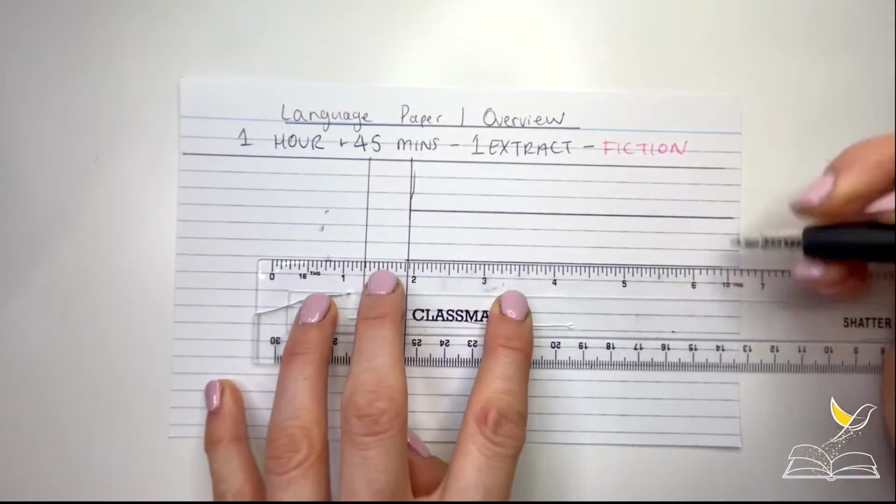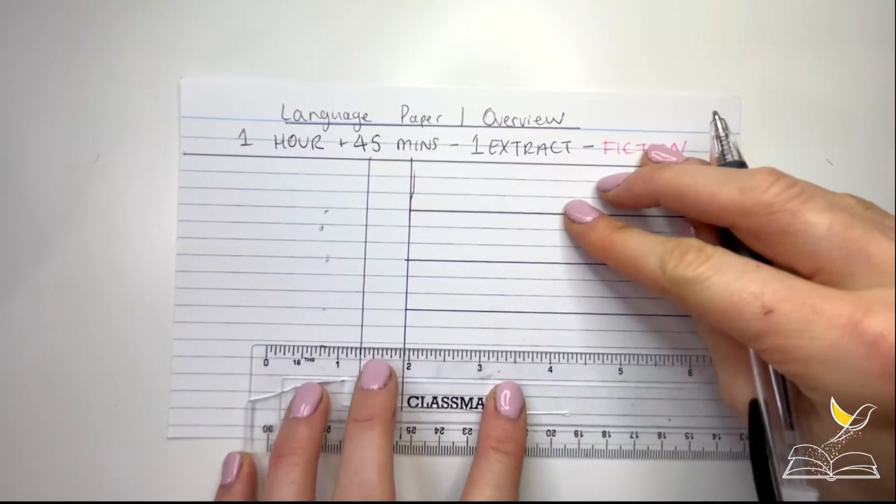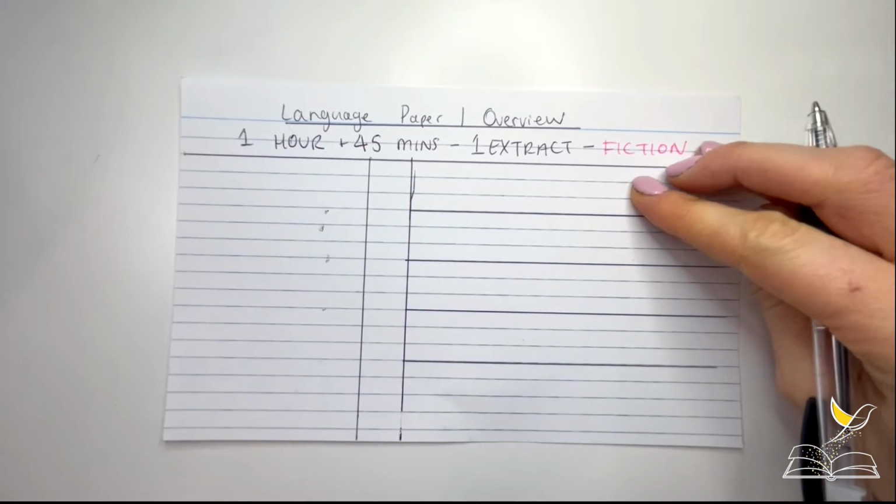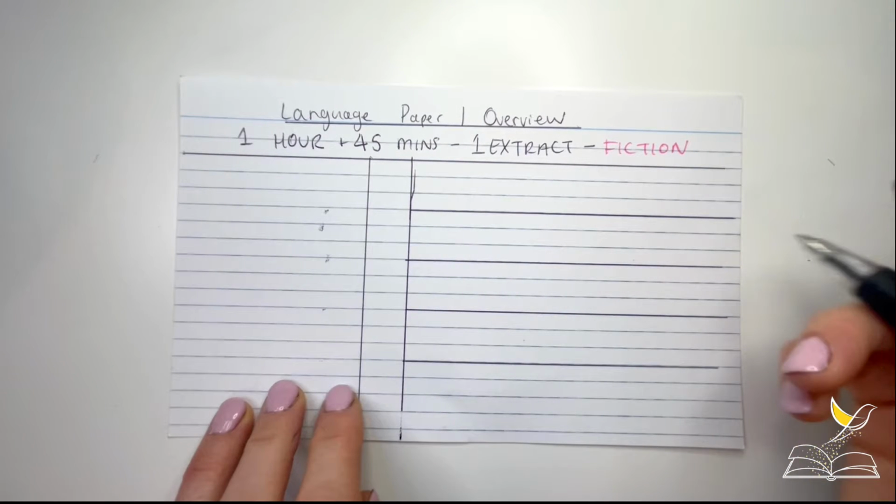I'm now in the process of drawing out 5 boxes on the right hand side, where I'll put a brief overview of exactly what to do in each question. My lines aren't the neatest in the world, so don't worry too much if yours aren't either.